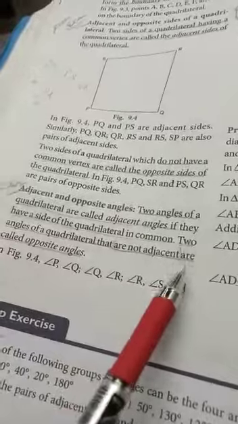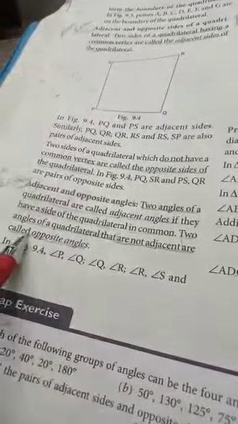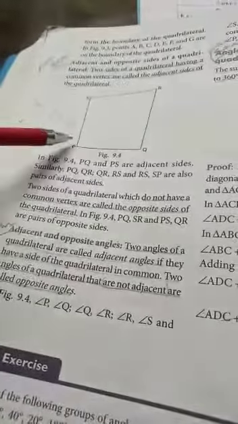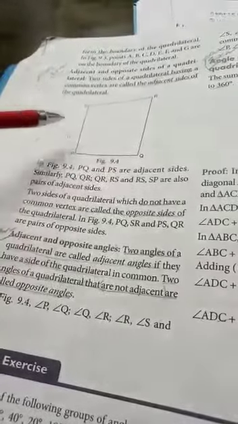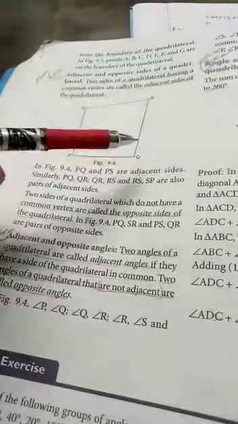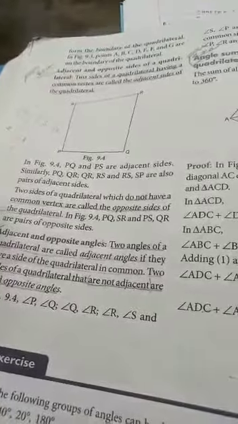If they do not have a common side, they are opposite angles. So remember to look from the figure. P and Q standing on the same line are adjacent, but S and Q, from one corner to another corner, are known as opposite angles.